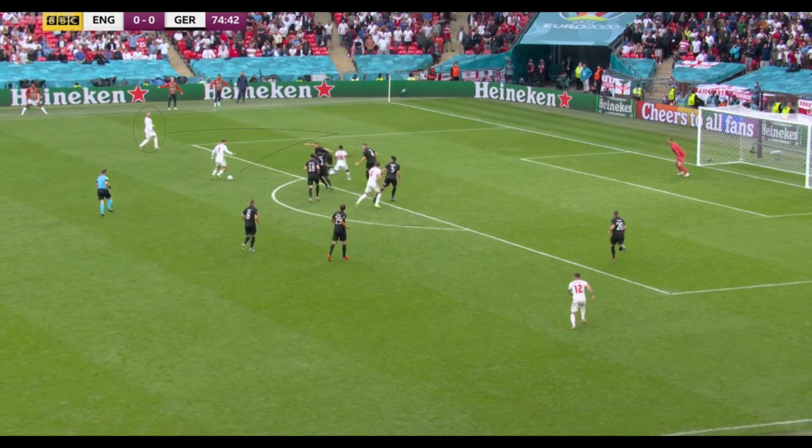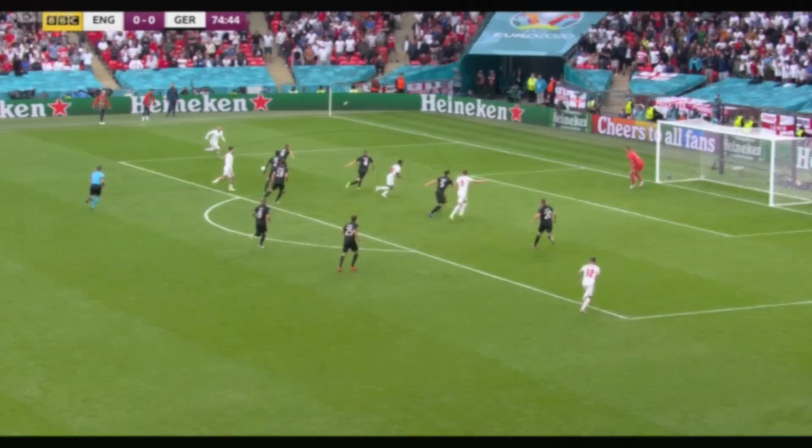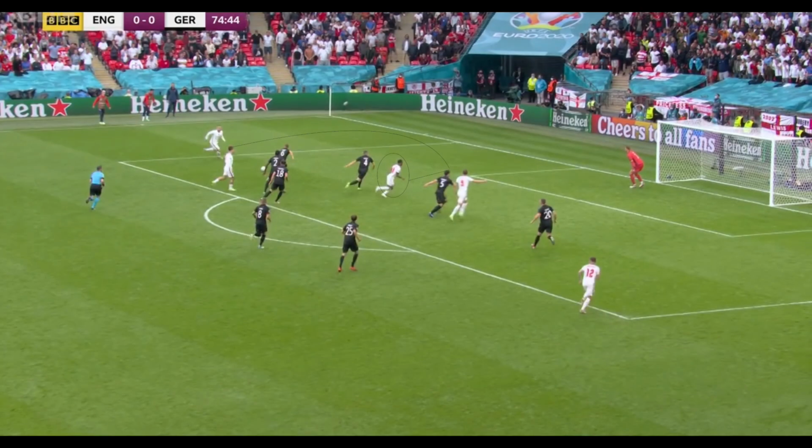Now at this point in time, Germany's defenders are dragged all over the place. This is the brilliance of what Raheem Sterling does, is he dragged Rudiger all over the shop because he beat a man in the press before. Rudiger's now out of position. Now the ball goes into Shaw, and as you can see, Rudiger's out of position. Grealish put a nice ball into Shaw's path. And Sterling almost has to run onto it, but it creates space because of what Sterling did before.